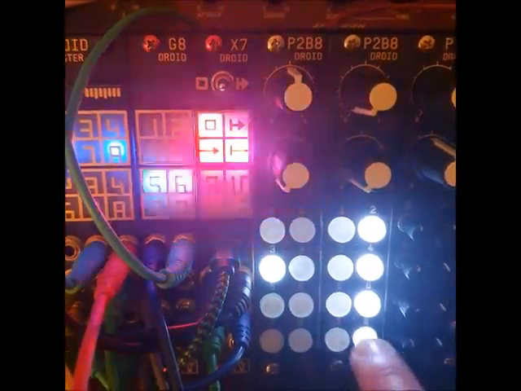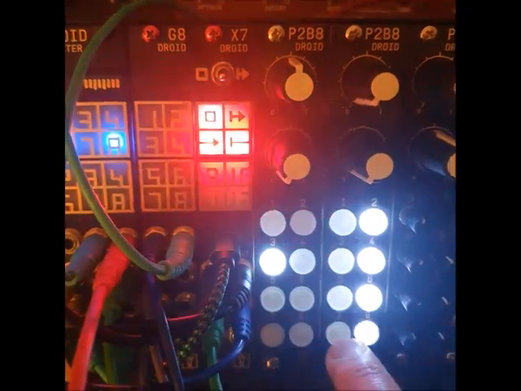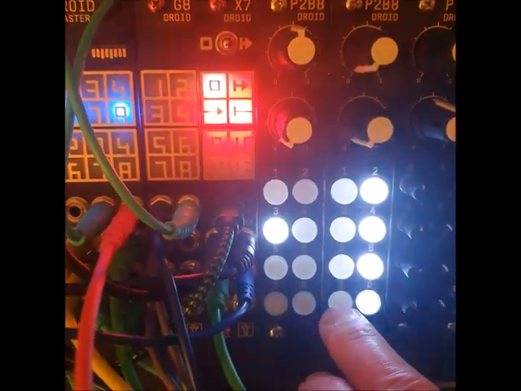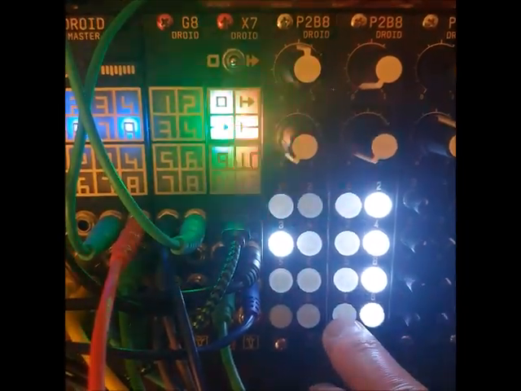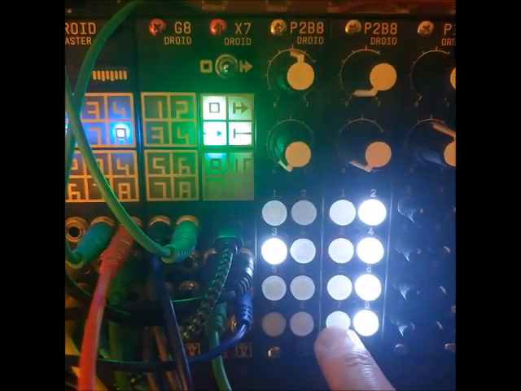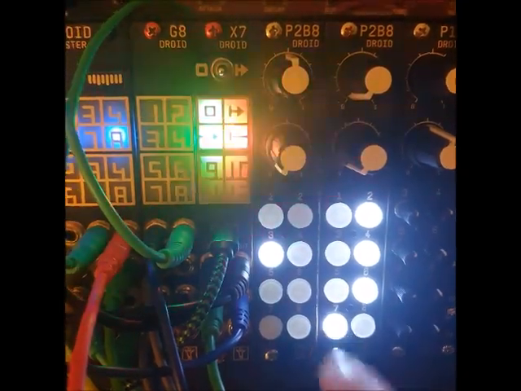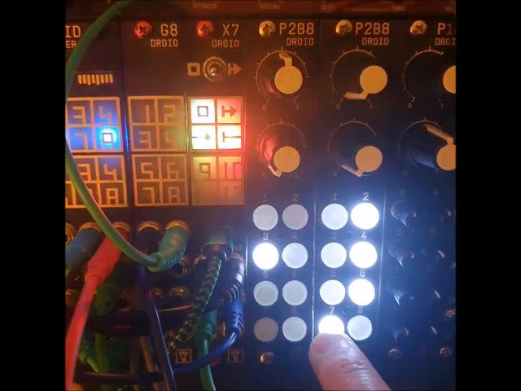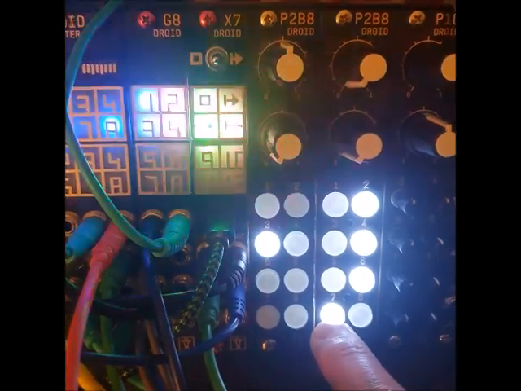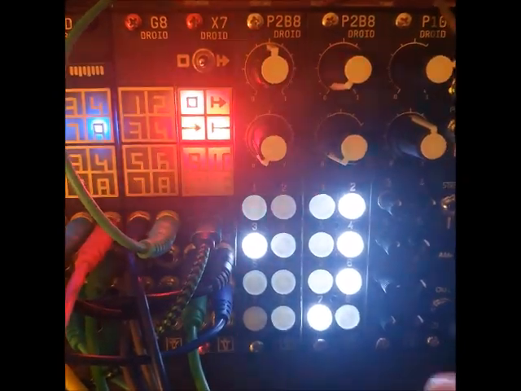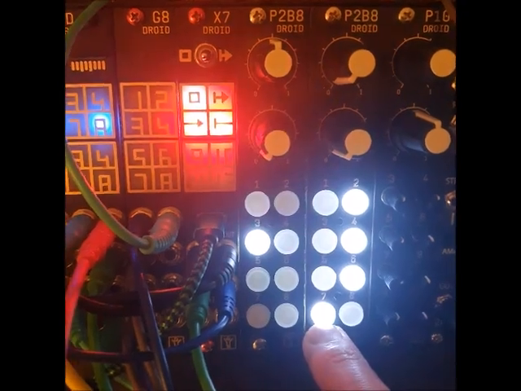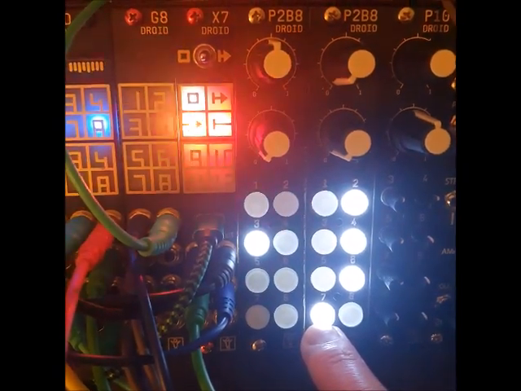But you can also reduce your step length to a pattern length of 1 to 8 steps. This is when you do a long press to the left side. Then you can modify the pattern length between 1 and 8 steps. And when this is lit, it means that you are at 8 steps.